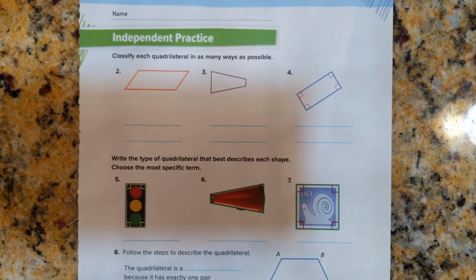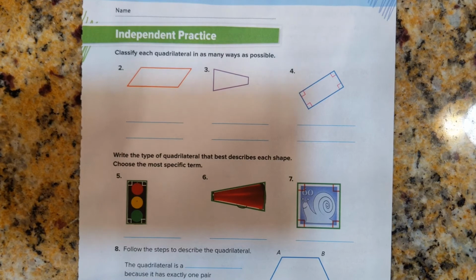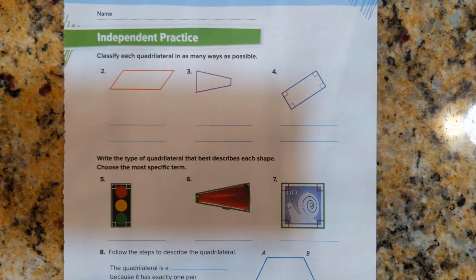Sorry if I made you dizzy there. Okay, we need to identify these with as many different ways as possible. So how many of the different clubs can they join? And do they have their own name within that?